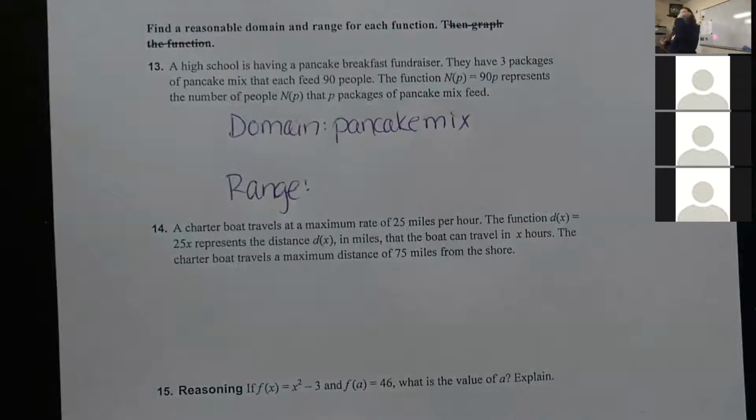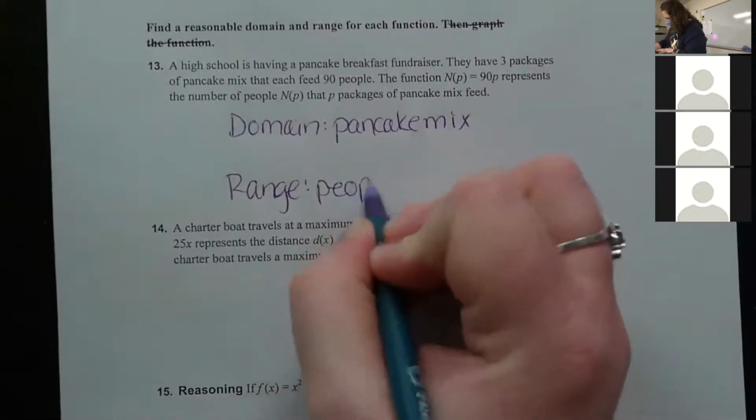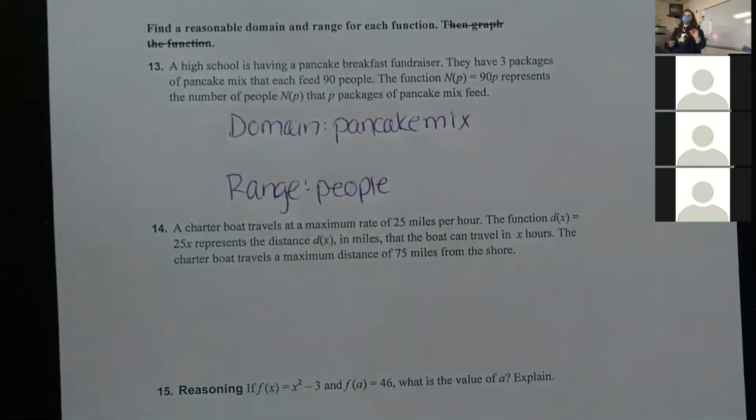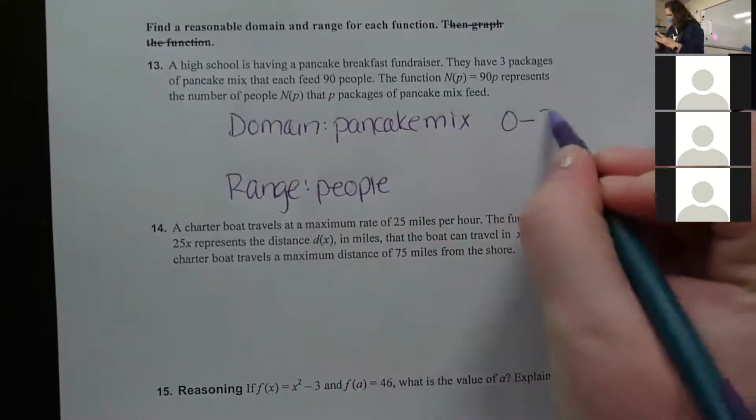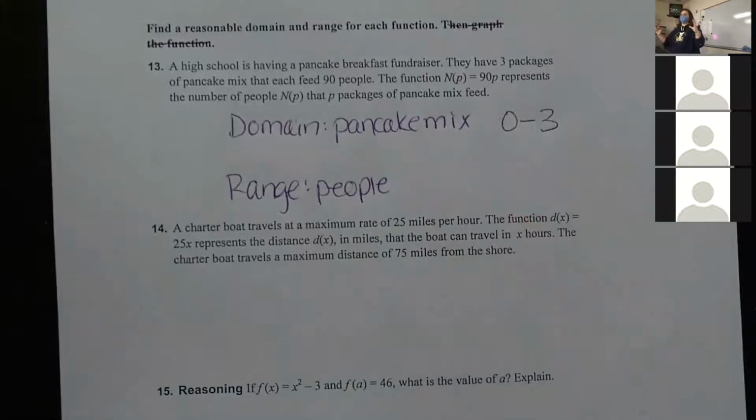Okay. When we put in our pancake mix, then we can decide how many people we can serve, right? So people is going to be our range. How many packages of this pancake mix do we have? 3, right? So I could make 0 of the mixes all the way up to 3. So 0 to 3 seems like a reasonable domain, right? I could use none of my packages and serve nobody, or I could use all 3.